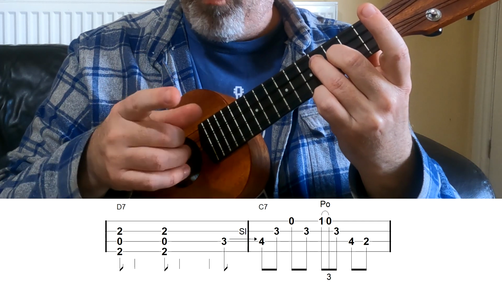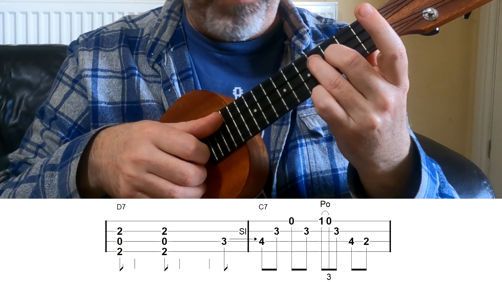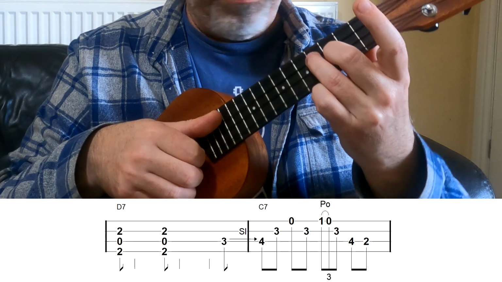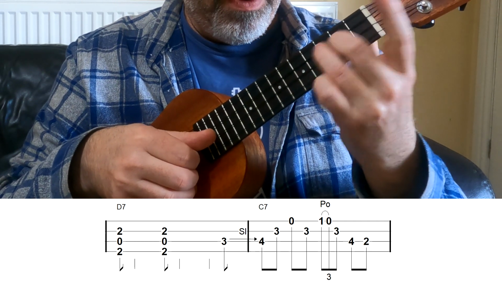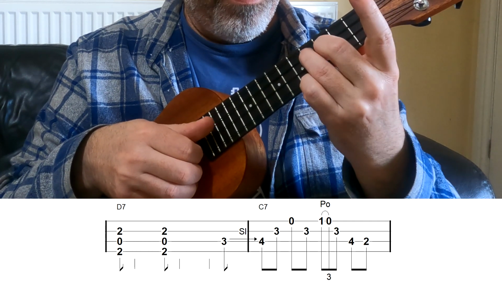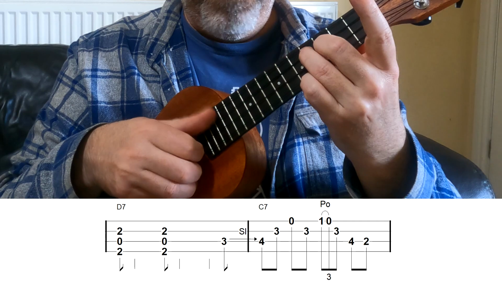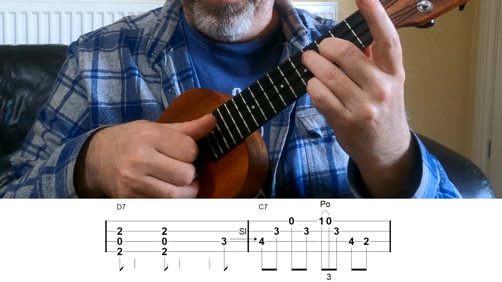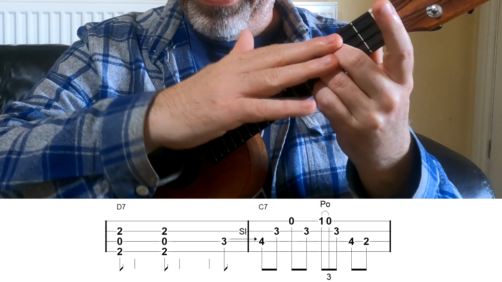Okay. One more note to finish the first half of that, which is to go back and play your second string again with your index finger. Left hand doesn't move. Okay. That's the first bit. Keep those two fingers there.